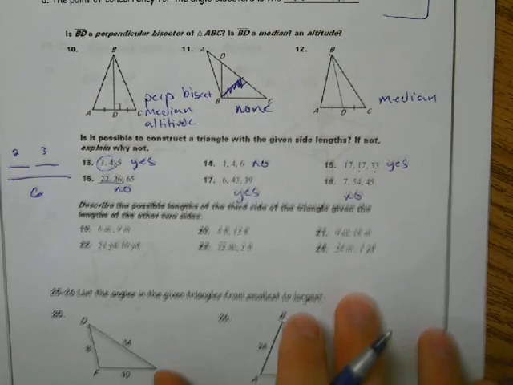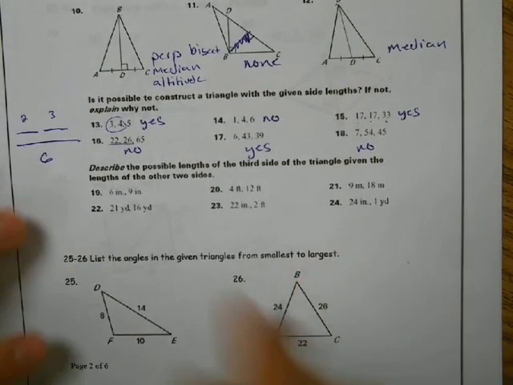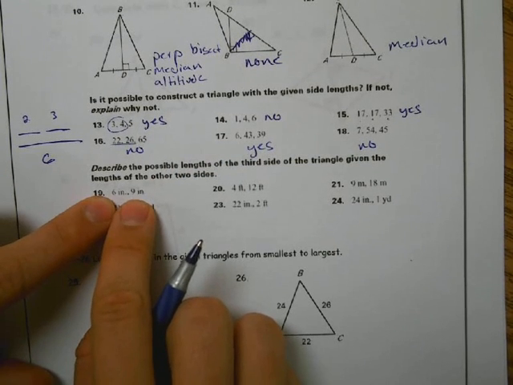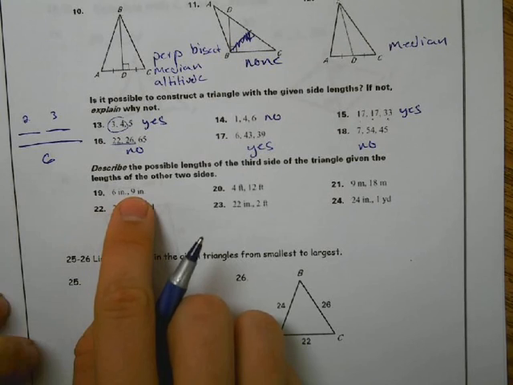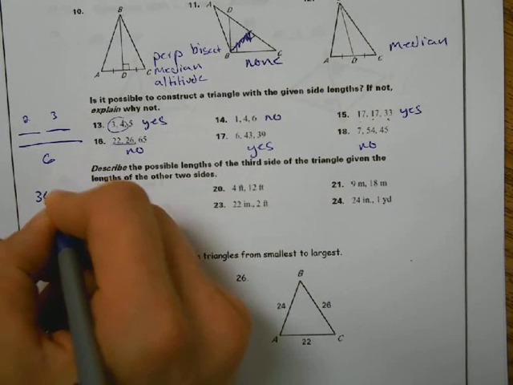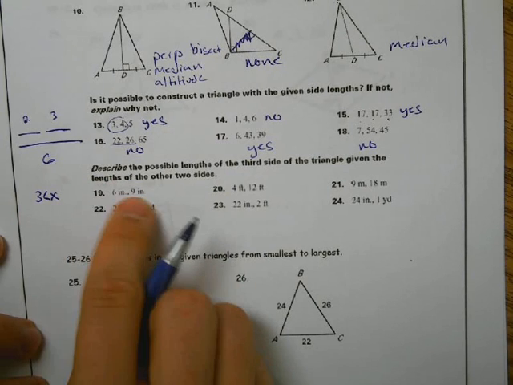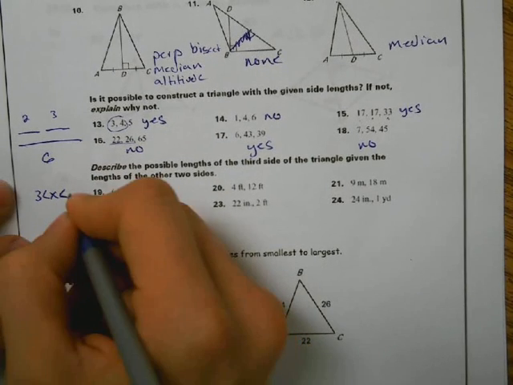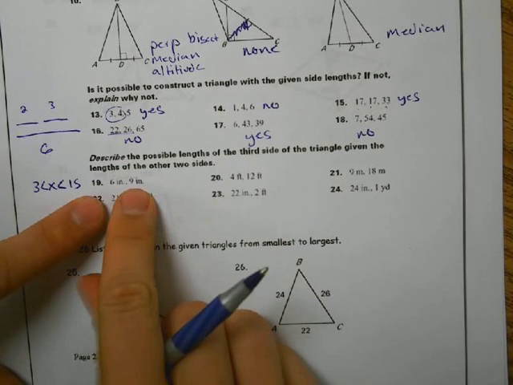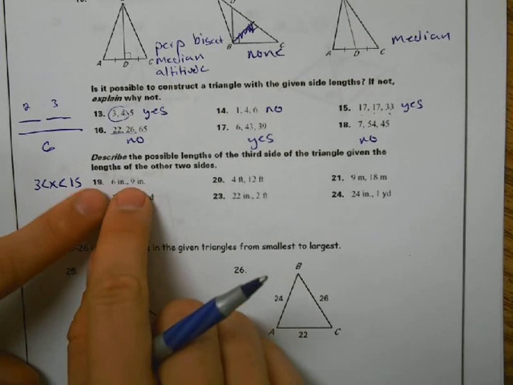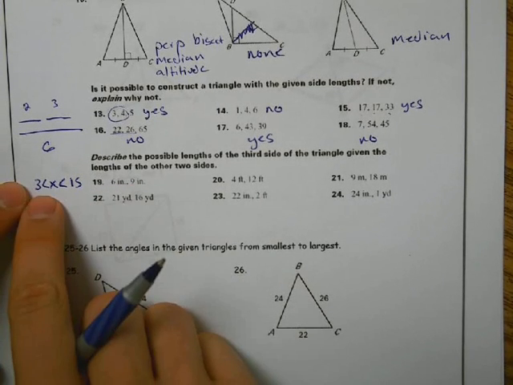Possible side lengths. Now there are two possibilities. These two are the smallest sides, or 9 is the biggest side. So if 9 is the biggest side, I need something bigger than 3 so the 6 can get there. If it's the largest side, it has to be smaller than 15, or the 9 and the 6 will not be able to cover. Alright? So if you subtract these two, that's going to be your low end. If you add them together, that's going to be your high end.